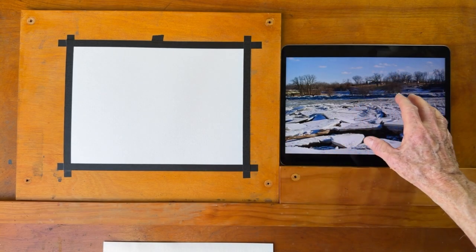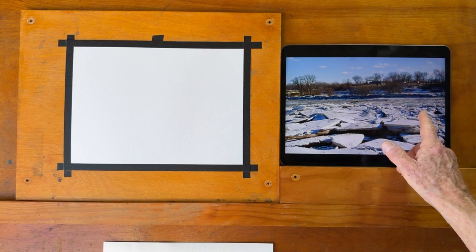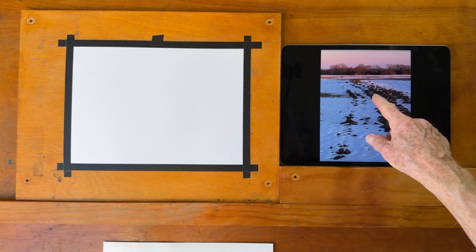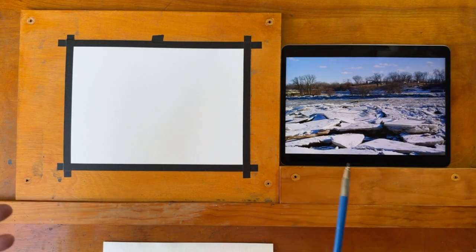And as you can see, this is probably about 20 minutes, a half an hour before this kind of lighting starts. So that's rule number one. See if you can come up with a lighting situation and the subject that you want to paint that are more or less looking the same direction.